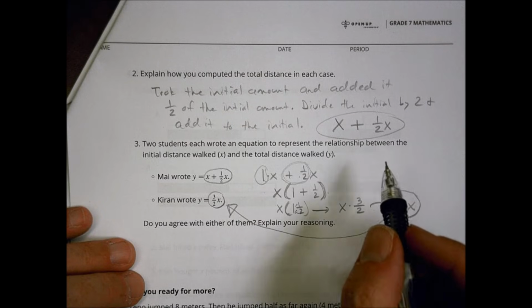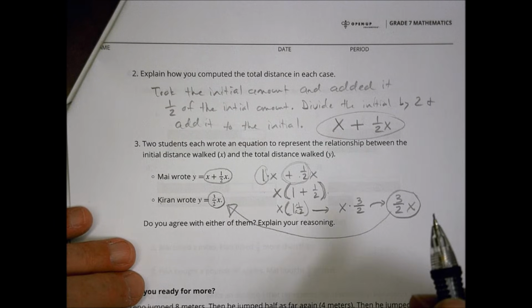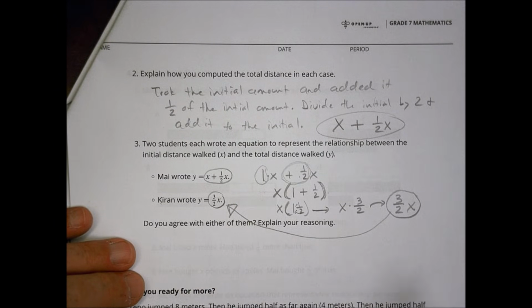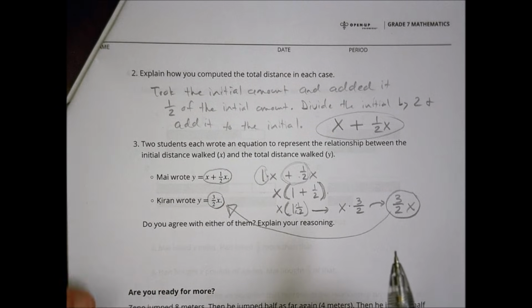So would I agree with them? Yes, I'd actually agree with both of them. They both wrote a fine equation. They just wrote it a different way. They have the same equation. One just put it together like this, and the other one broke it apart like that.